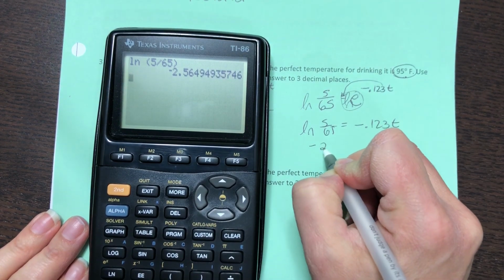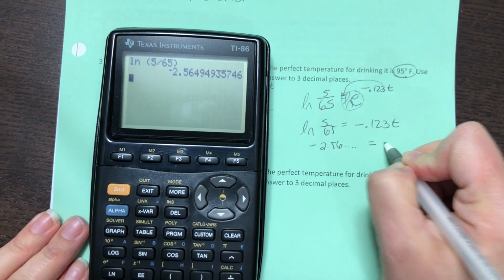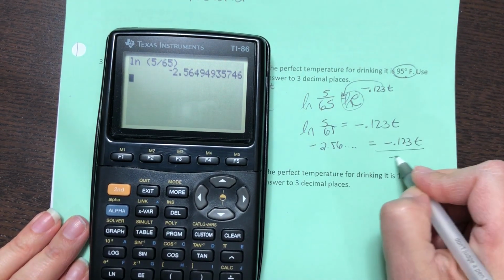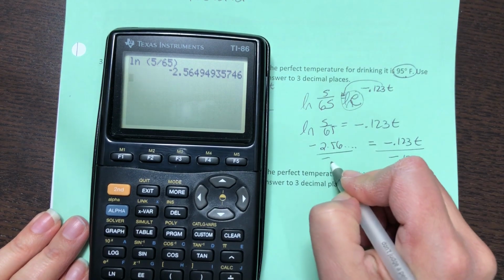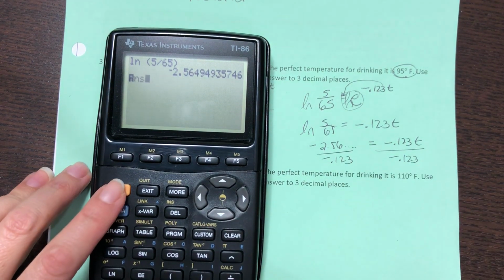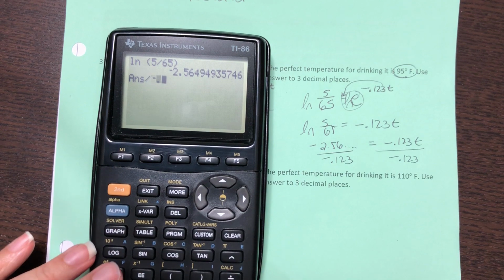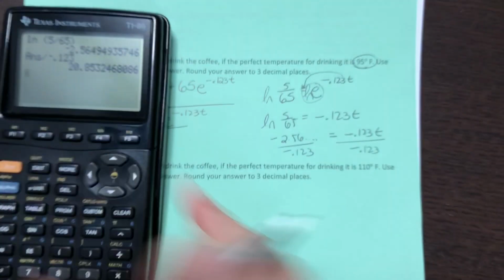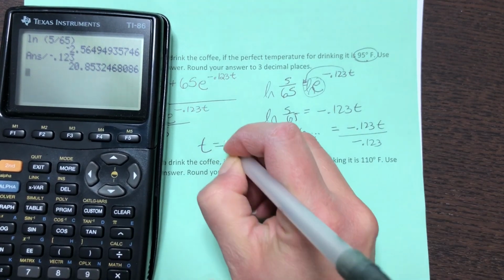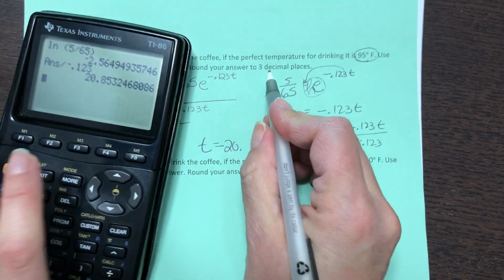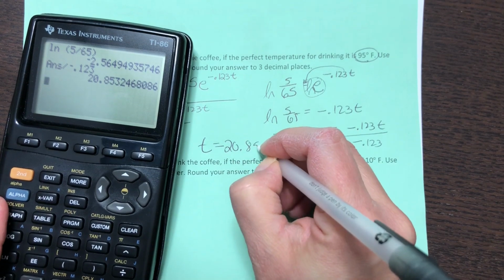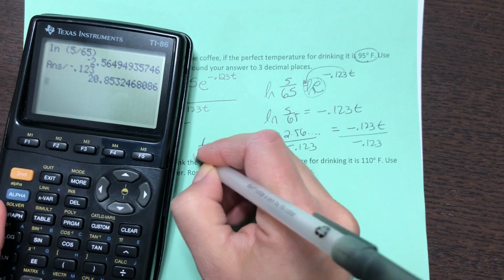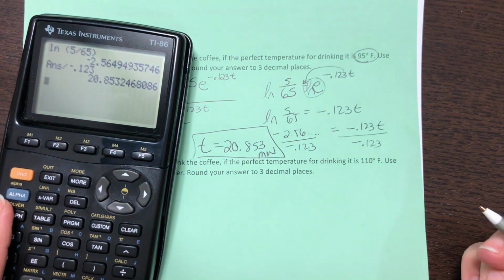So that's negative 2.56 and on and on equals negative 0.123 t. So to isolate t, we're going to divide by negative 0.123. So my answer, dividing by negative 0.123, is 20.3 decimal places, 853 minutes, because at the top it says minutes is our time.